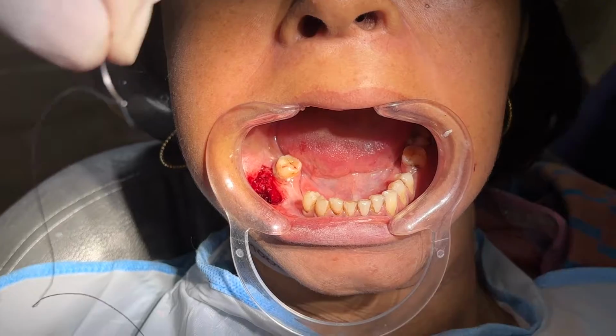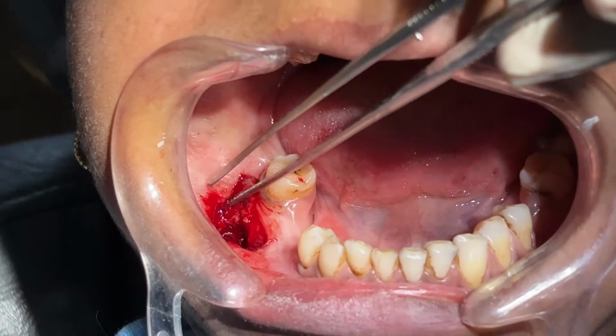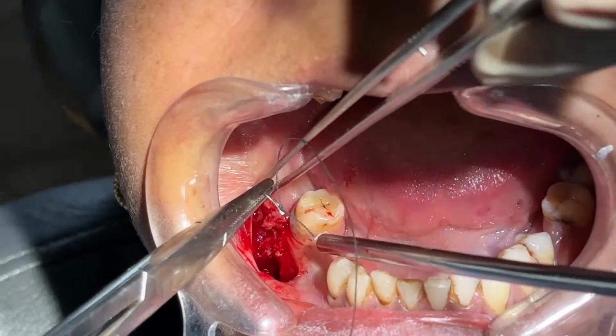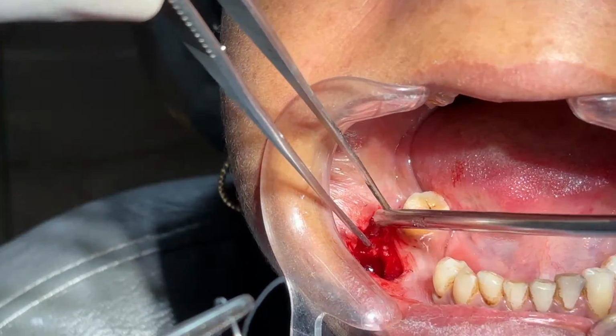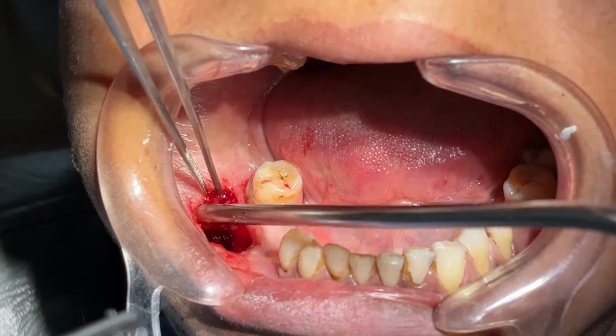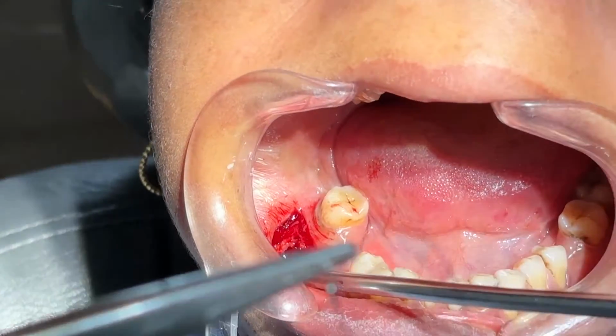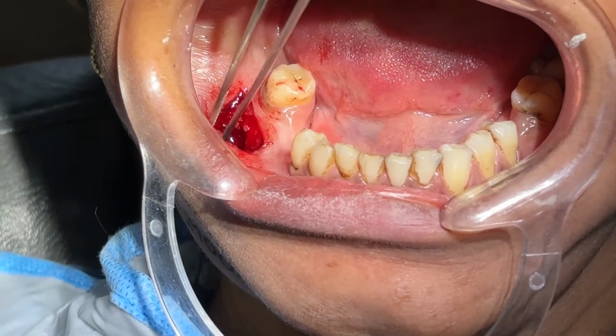So now I will close it. I can use either interrupted or continuous suturing. I will place a simple interrupted suture.